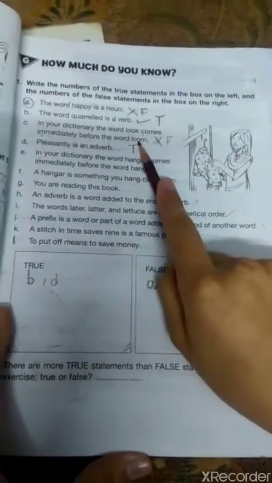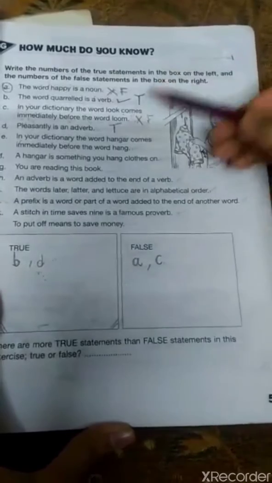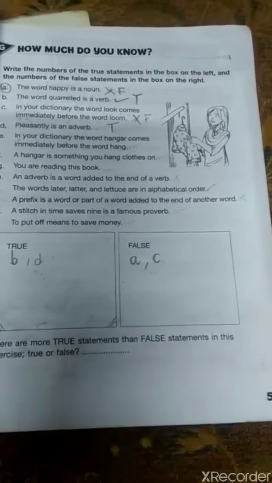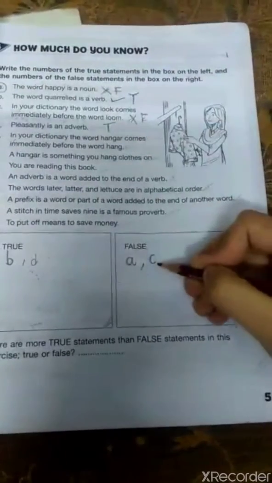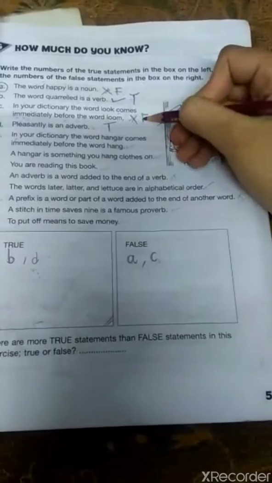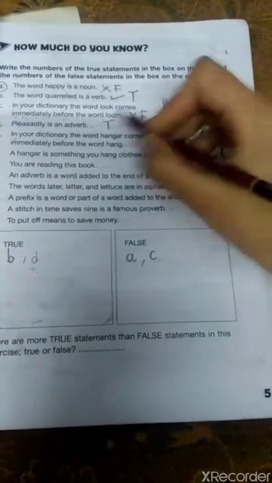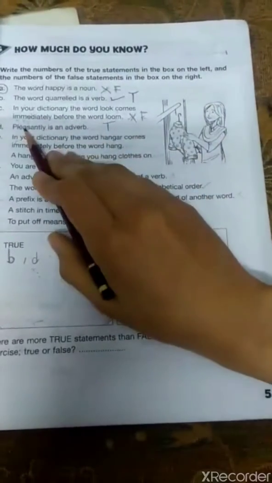In your dictionary, the word look comes immediately before the word loom. Okay, so they are saying that the word look comes immediately before the word loom. This is not the case. The word look does not come before the word loom. So we have to mark false in front of this statement, and also you have to mark C in the false block. Put down false in front of the third statement. Come on to the next one.